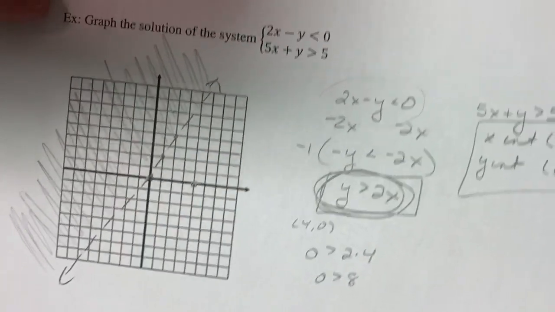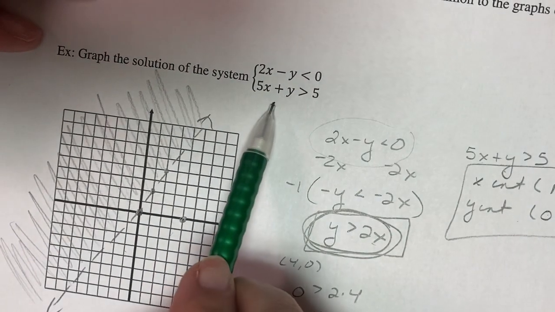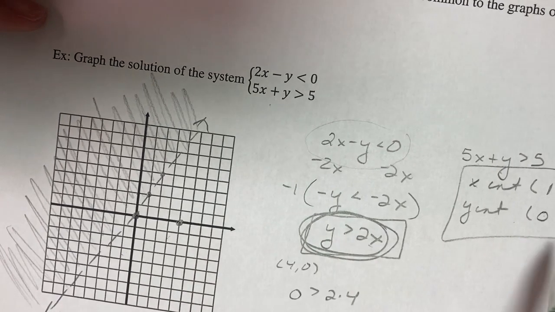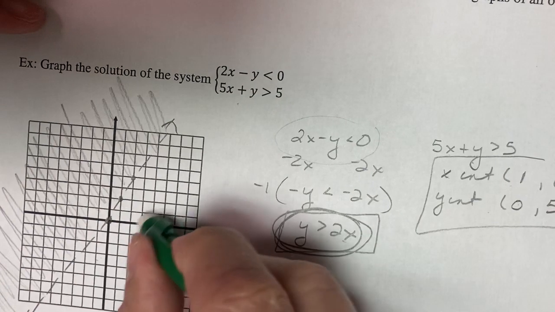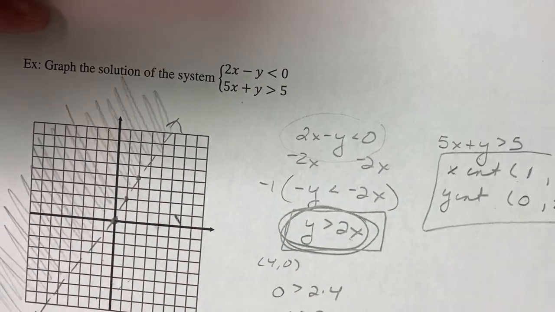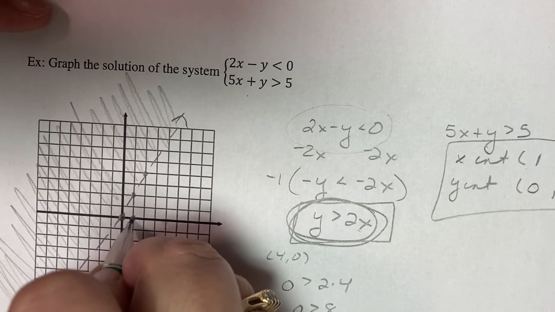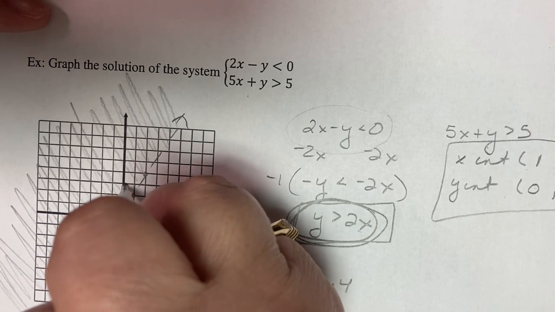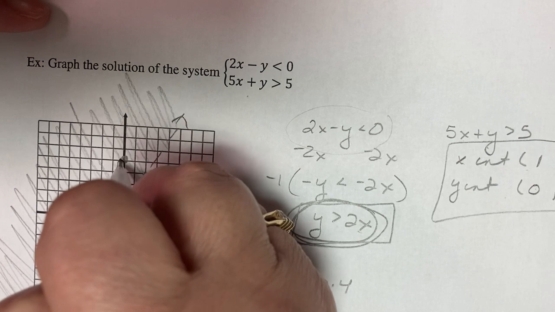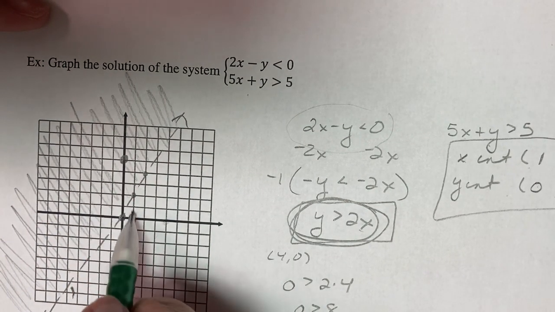Now I have to graph this inequality. Well, I already did the work. My x-intercept is at 1, 0. I'm going to erase my test point there. My x-intercept is at 1, 0. And my y-intercept is at 0, 1, 2, 3, 4, 5. So it goes through these 2 points.